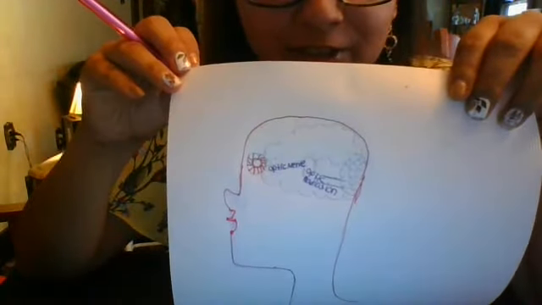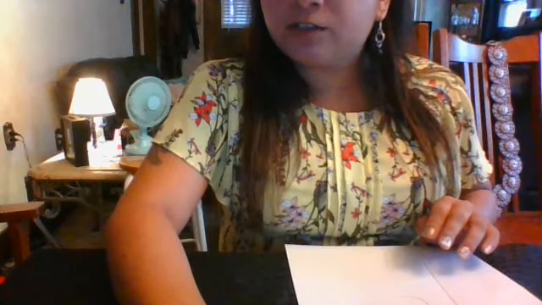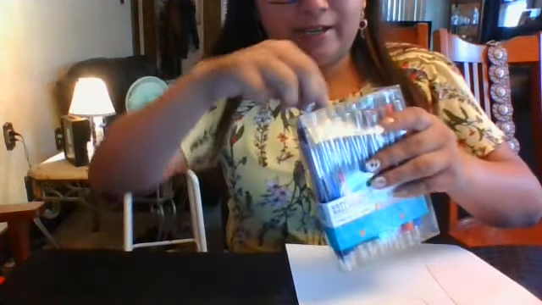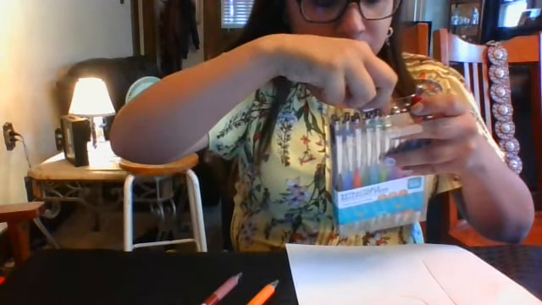So see the connections there? So I'll color in the occipital lobe. I'm going to go get another color. Okay, I'm back. So for the occipital lobe, I'll use orange, brown, and this color.